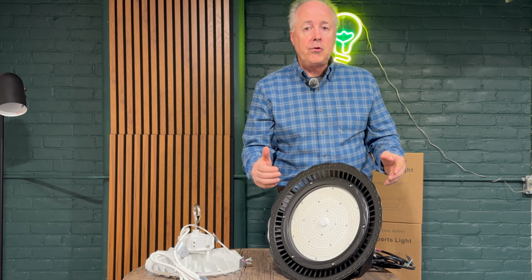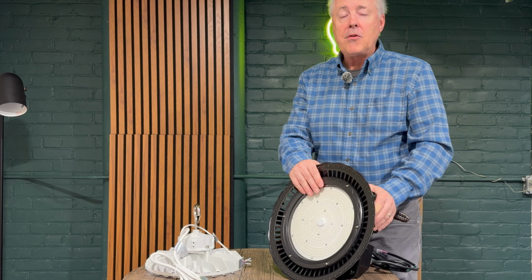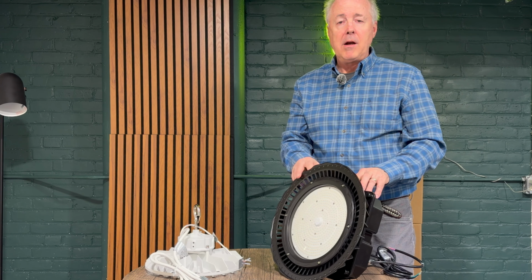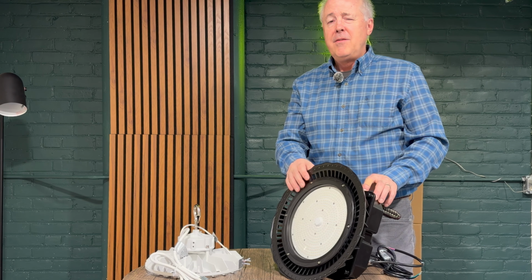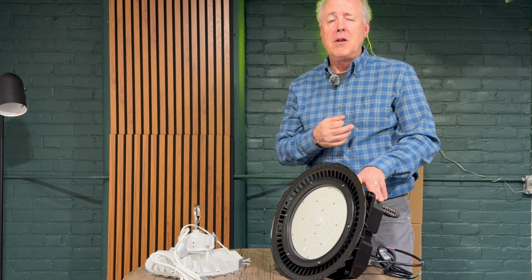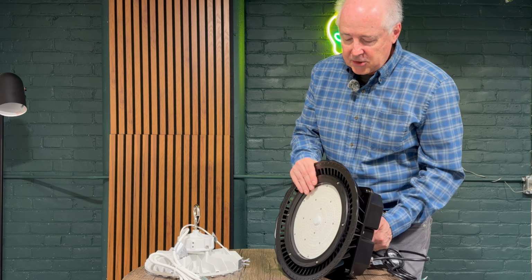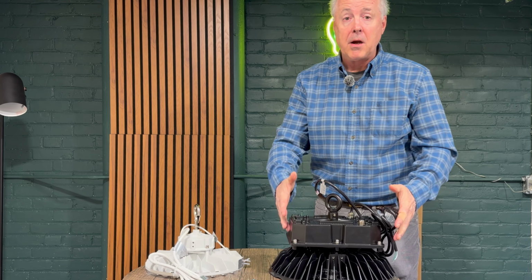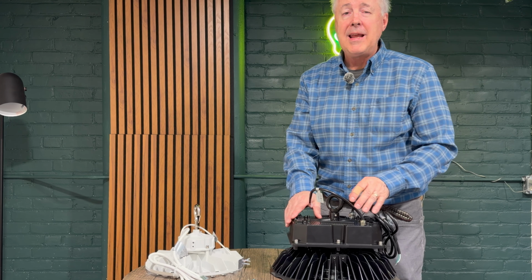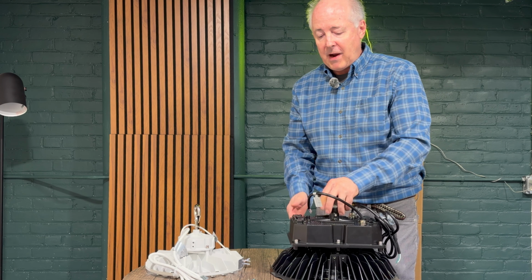Whereas with the industrial fixture, you can just look at it. Industrial means it's a more extreme environment, with higher mounting heights. There can be extreme conditions. It can be cold. It can be wet. The fixtures can get knocked. But as you can tell, the fixture is bigger. It can handle getting hit. It can handle more extreme environments.